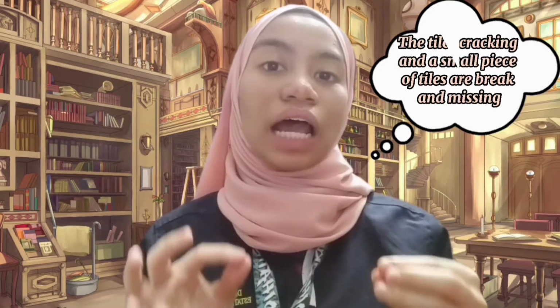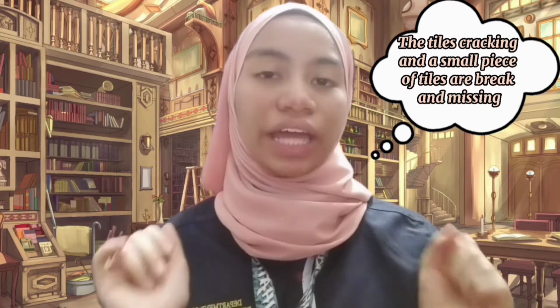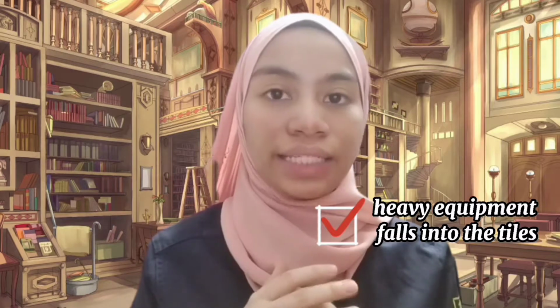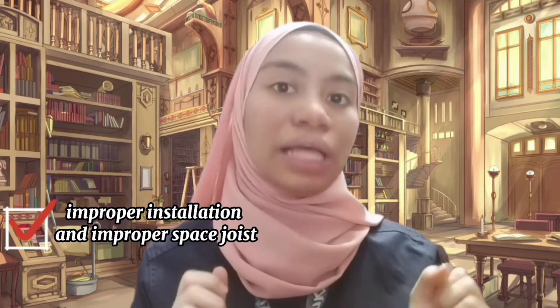The second defect is cracking tiles, which are located in the kitchen. The symptoms of this defect are that the tiles are cracking and small pieces of the tiles are broken and missing. The cause of this defect is when the tiles bear a lot of weight, or heavy equipment falls onto the tiles, and it can also happen due to improper installation and improper spacing of joints.